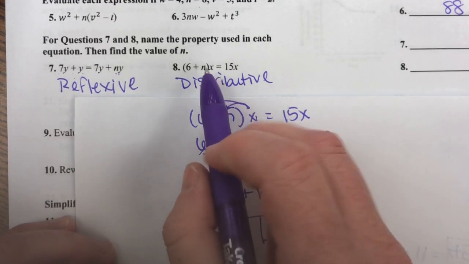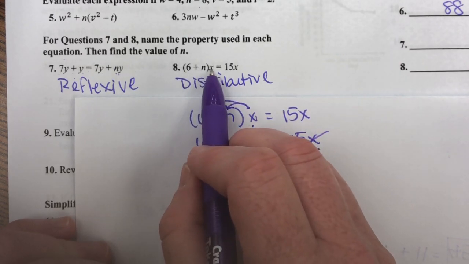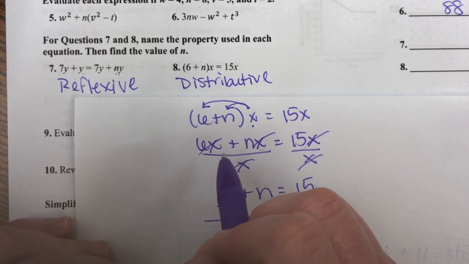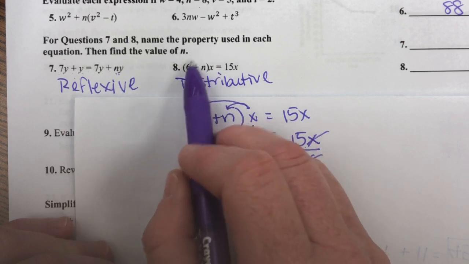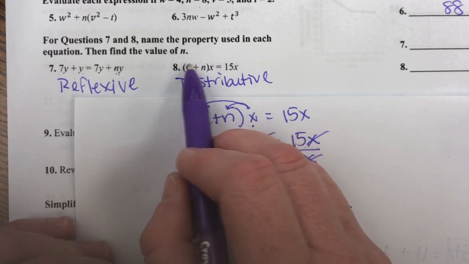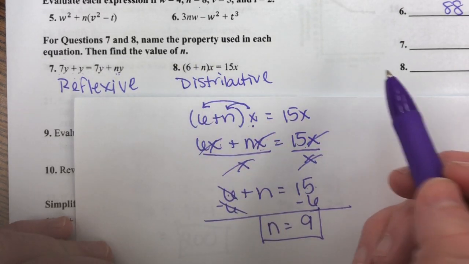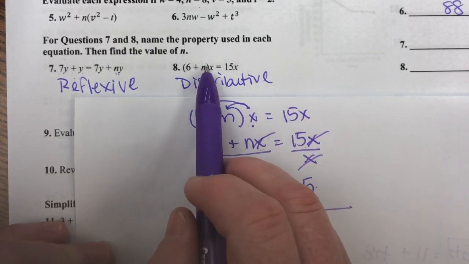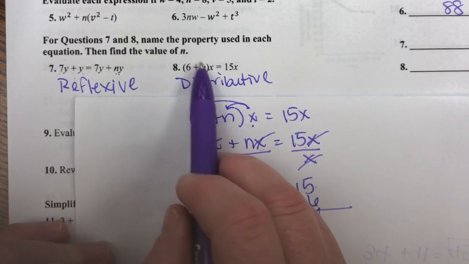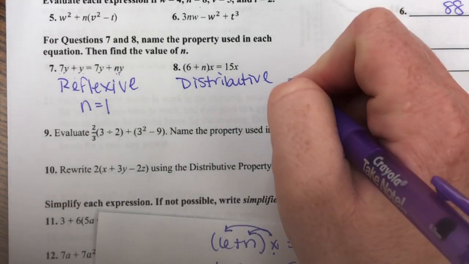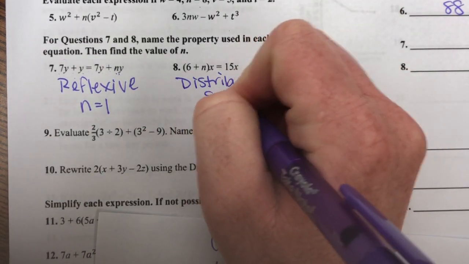So if we went back here and said 6 plus 9 times x equals 15x, this would be distributive property, right? They distributed. You could also say, I guess, substitution. You could say we replaced this value with 15. That would work as well. I would accept either answer.